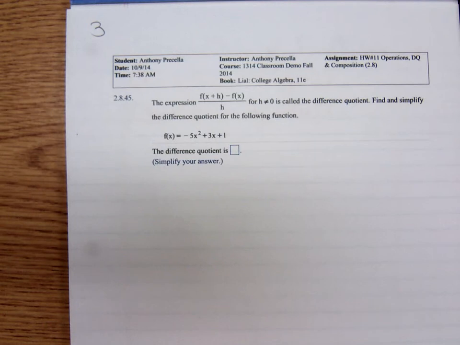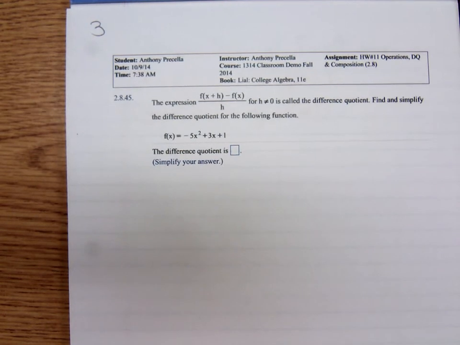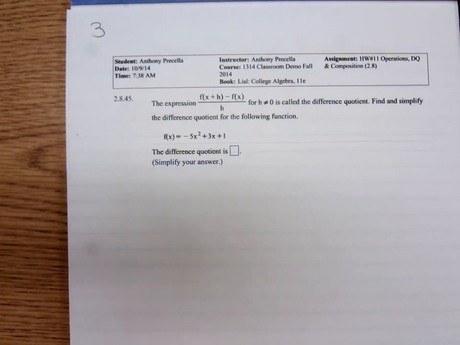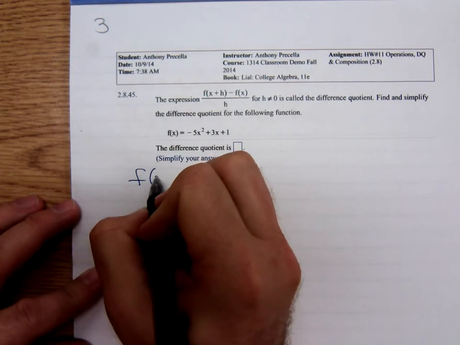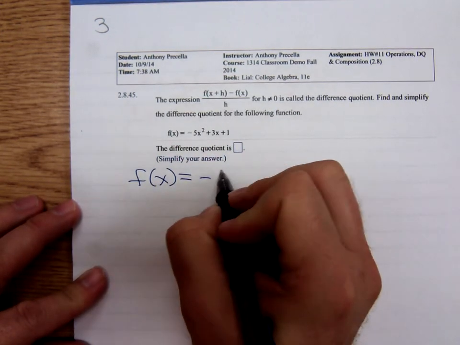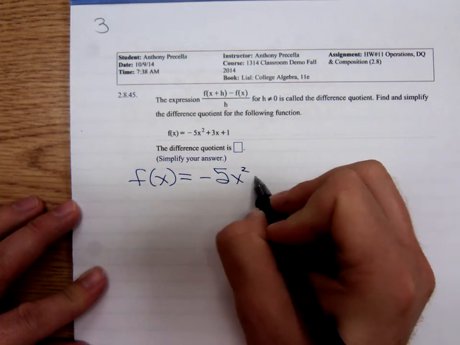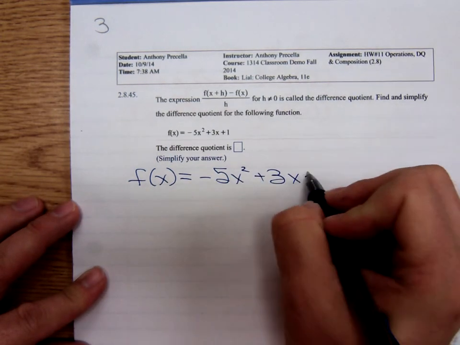Hi, I'm Timothy Purcell, and I'd like to do a difference quotient problem with my college algebra class. And this is number 3 in y'all's homework, okay? Number 3, let me write down the function for you. f of x is equal to negative 5x squared plus 3x plus 1.